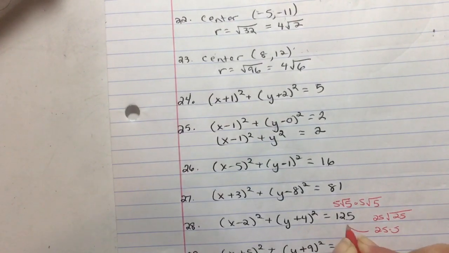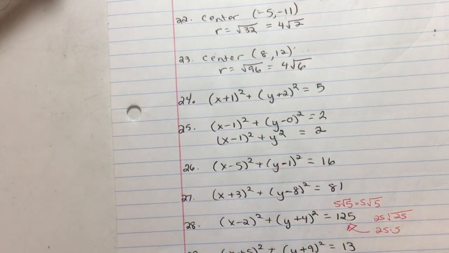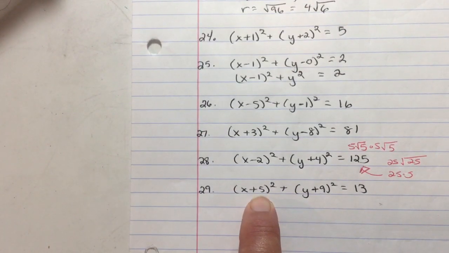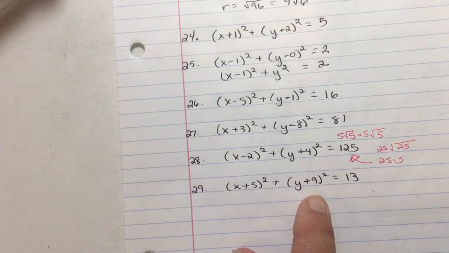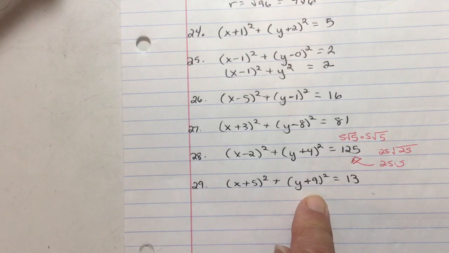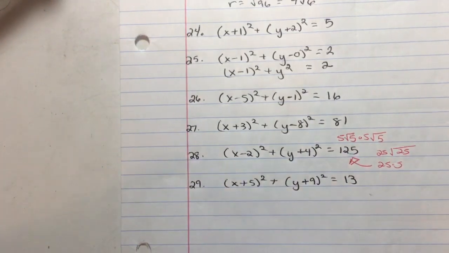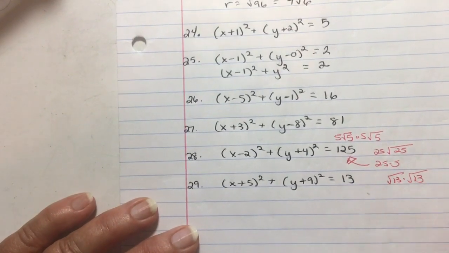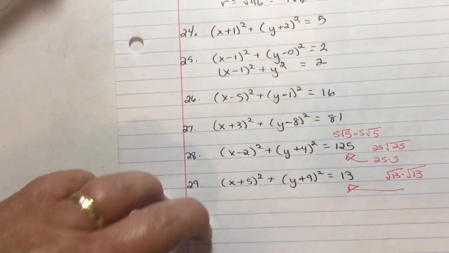And then the last one, x minus -5 is x plus 5 squared, and then y minus -9 turns into y plus 9 squared. And then the radius was radical 13. So, of course, when you square it, you're just going to get 13.